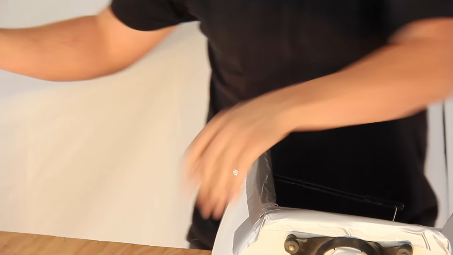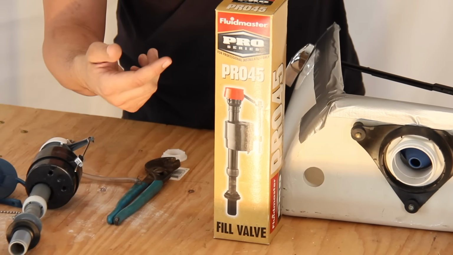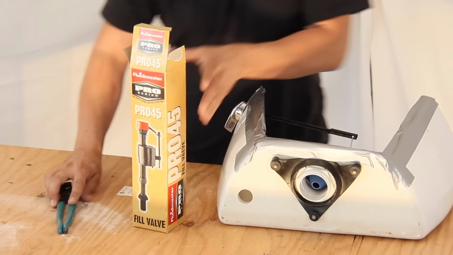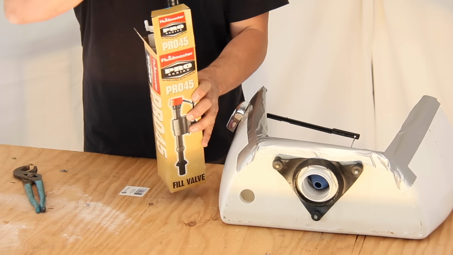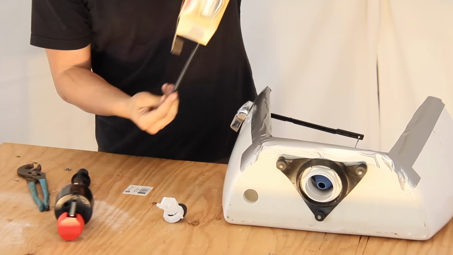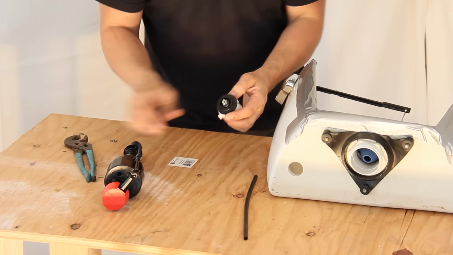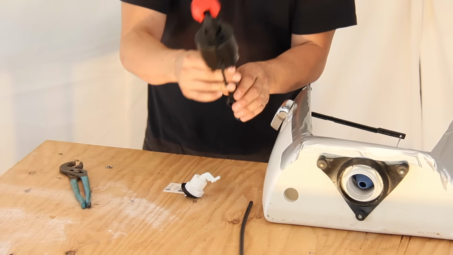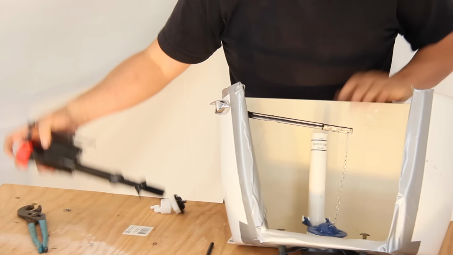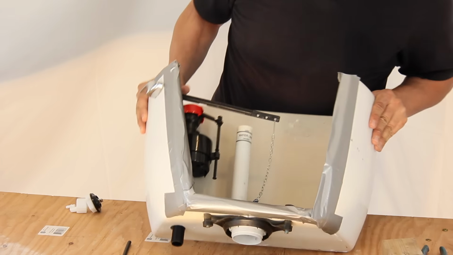I recommend Fluidmaster. They're like the best in the business. I've got a Pro 45 series here. So let's take this out of the box and see what we've got in here. All right, so here's our new tank fill valve, and I like to match the same height that I had our old one at, and I'll show you what I'm talking about in a second.